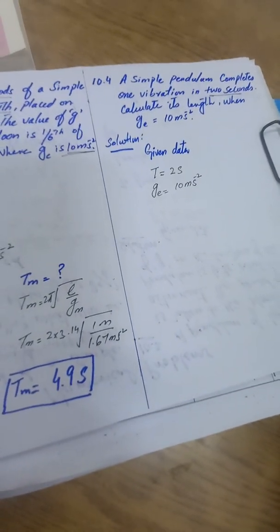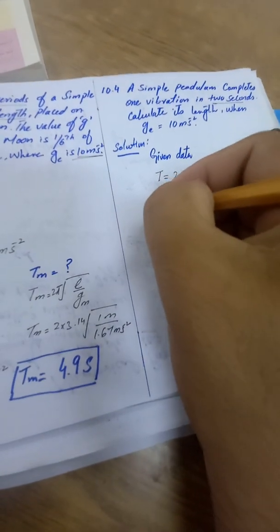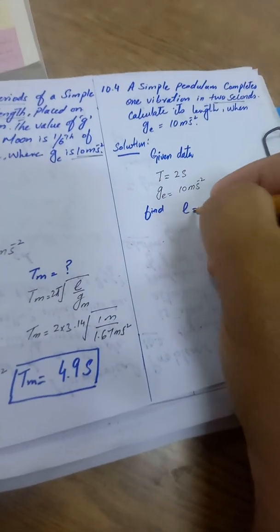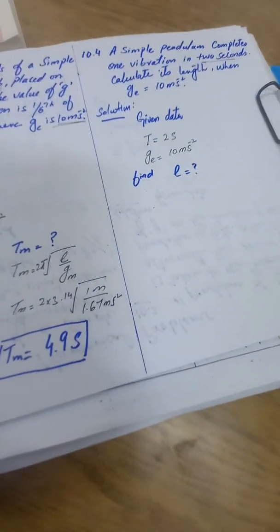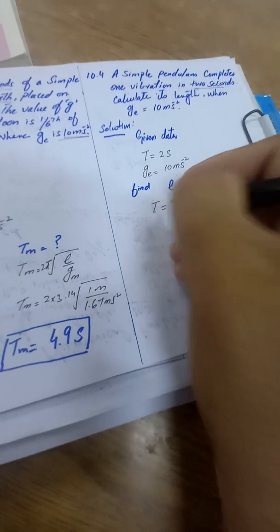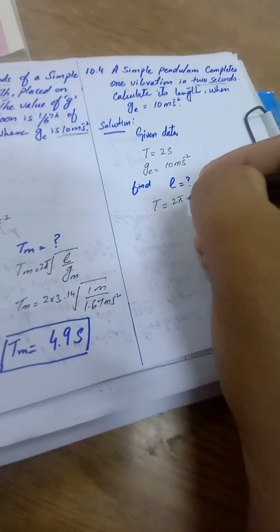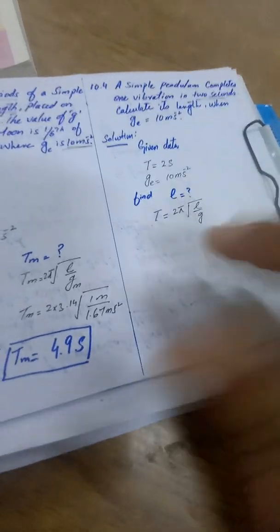Now we are going to find the length of a simple pendulum. So we use the formula of the time period of a simple pendulum, T is equal to 2 pi square root of L over g.